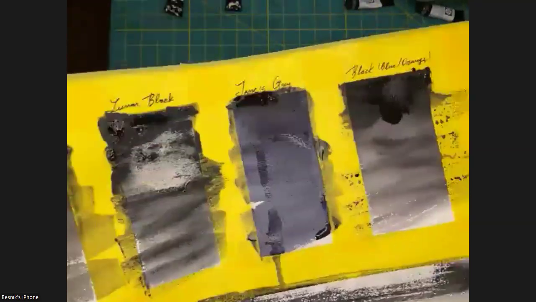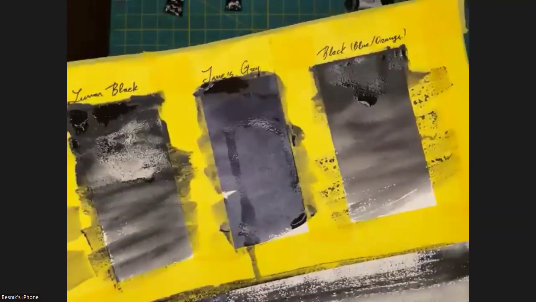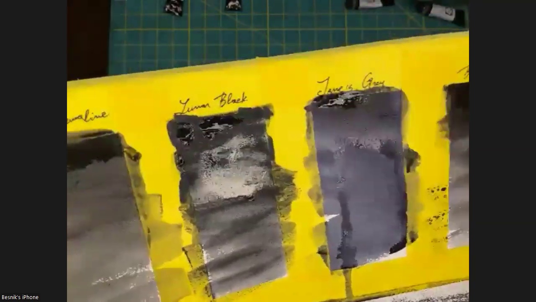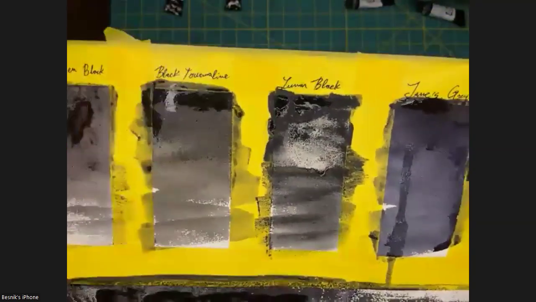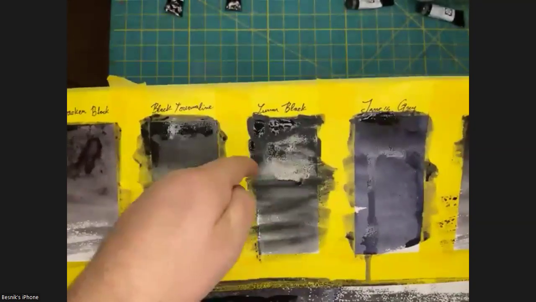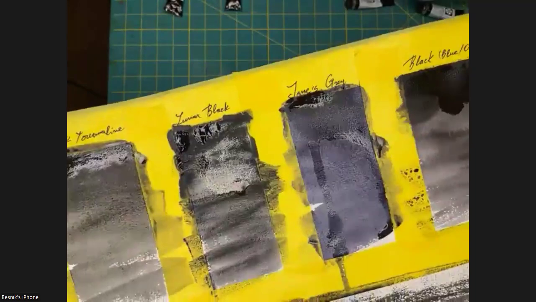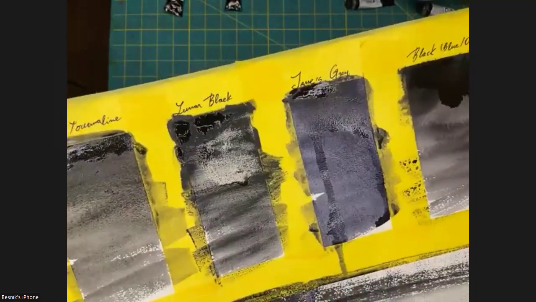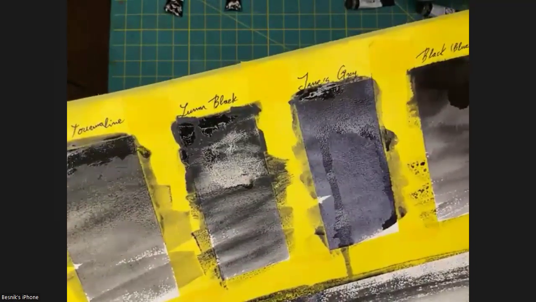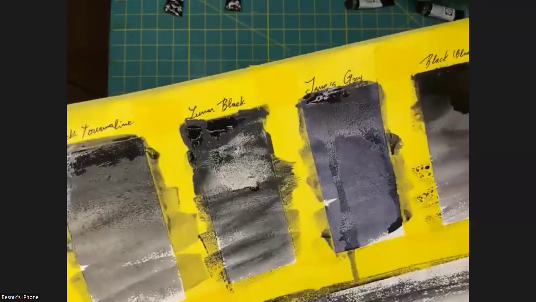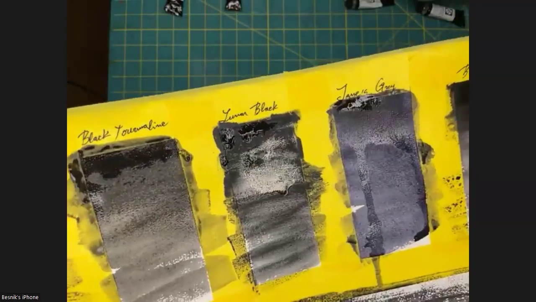For example, Jane's Gray, it's beautiful, but you see only by itself. Lunar Black, I didn't do anything here. It just had more water and it gave a beautiful effect of granulation. I hope I was clear, Anna, with my answer.